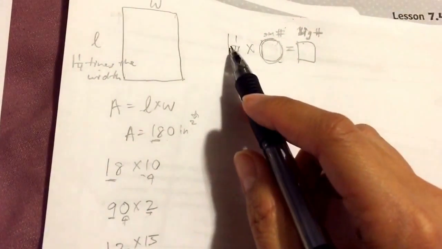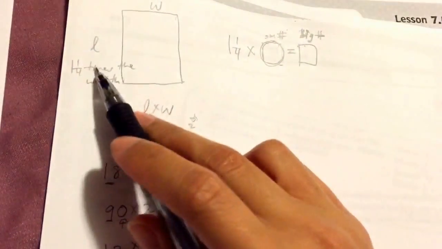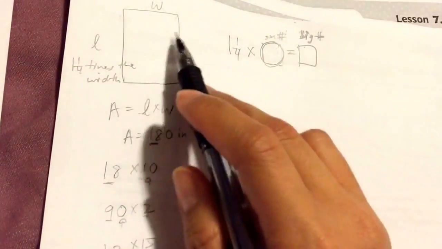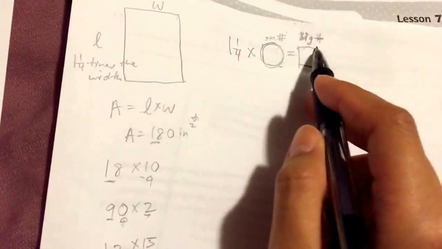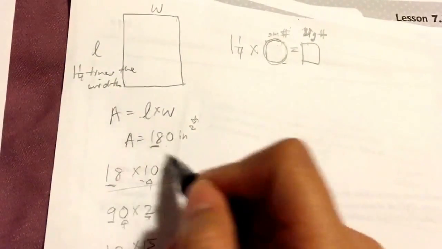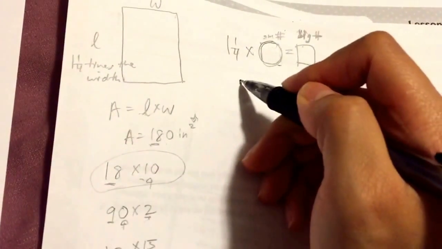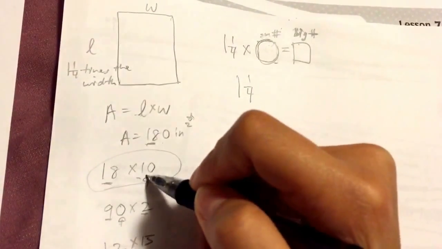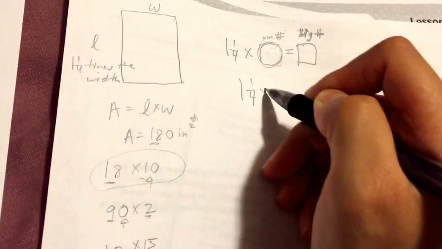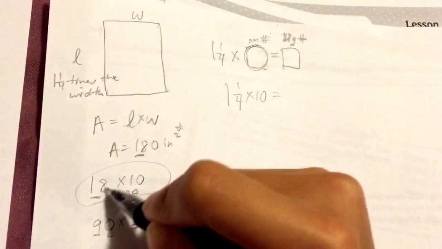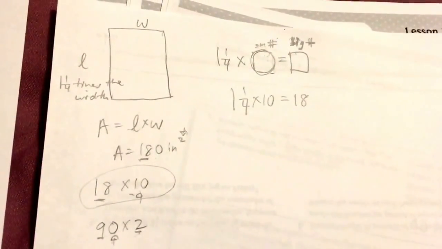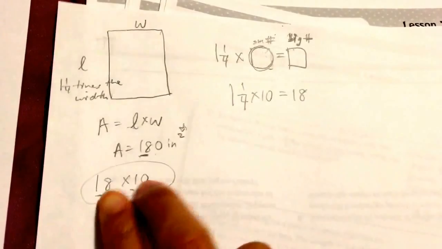Keep in mind that this one is 1 1/4 times the width is the length, so 1 1/4 times the smaller number will equal the larger number. So let's try this one out. If we're trying 1 1/4, the smaller number is 10, and the larger number is 18. 18 times 10 equals 180.